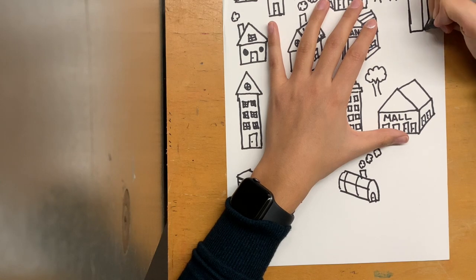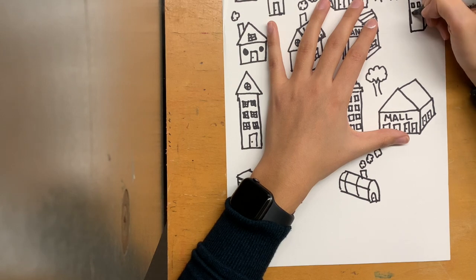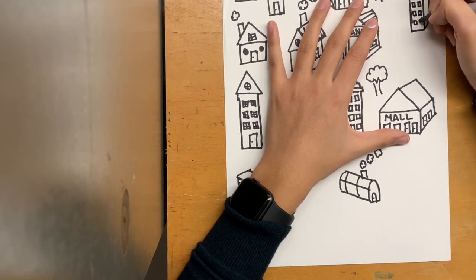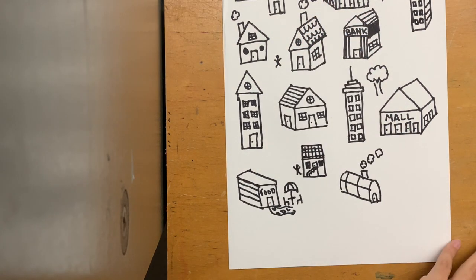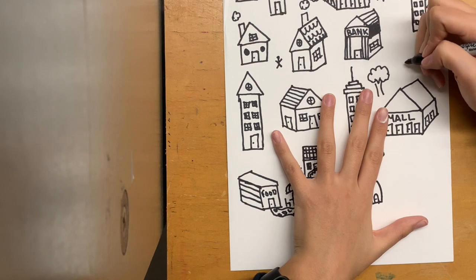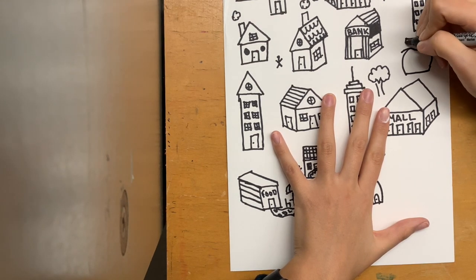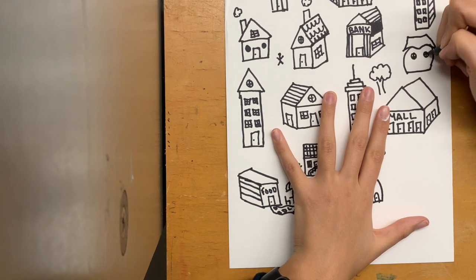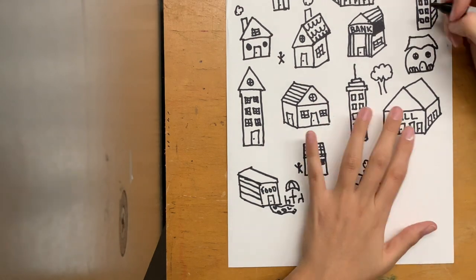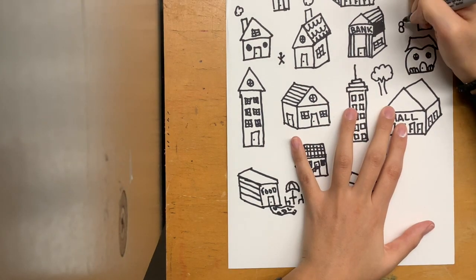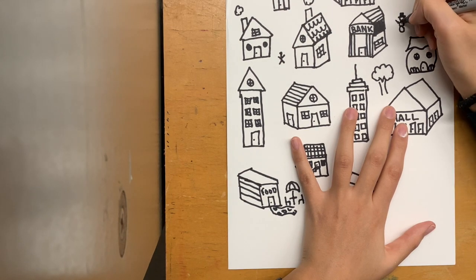I'm adding another skyscraper up here, and I made this a 3D skyscraper. Over here, I'm going to draw some crazy shapes and make this a house. So I'm not using a square or a triangle, but I'm adding doors and windows and some decorations to the front. So now we know this is a house. I added a snowman up here since it's winter.